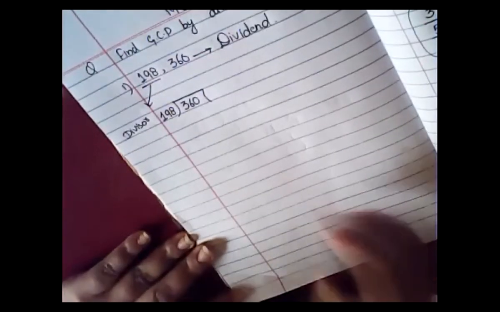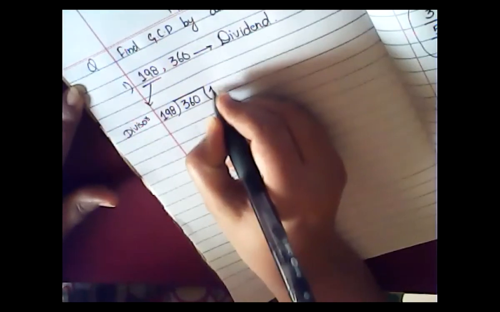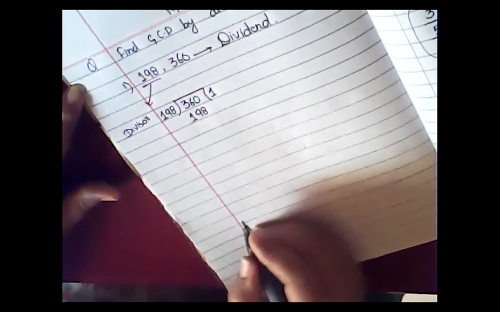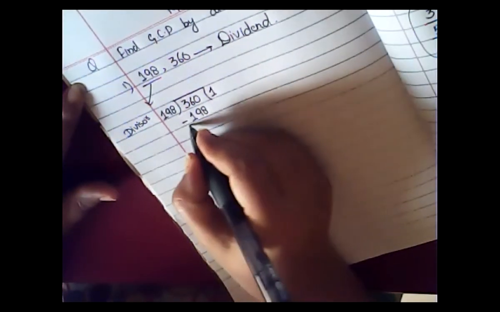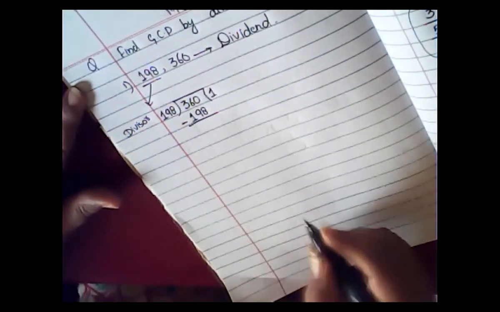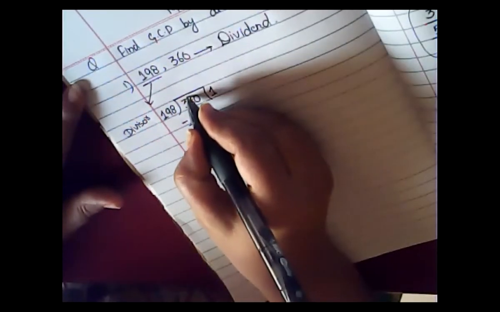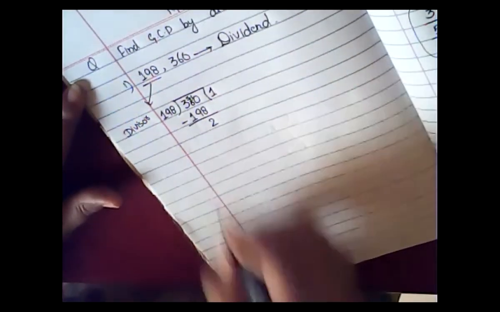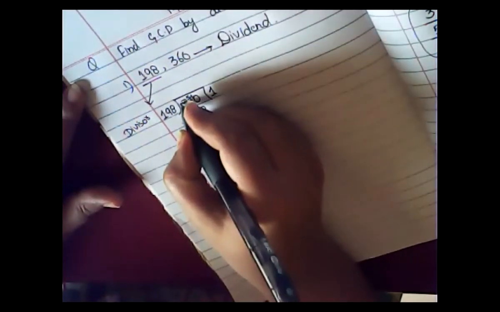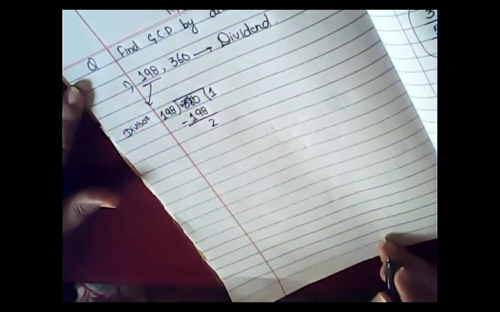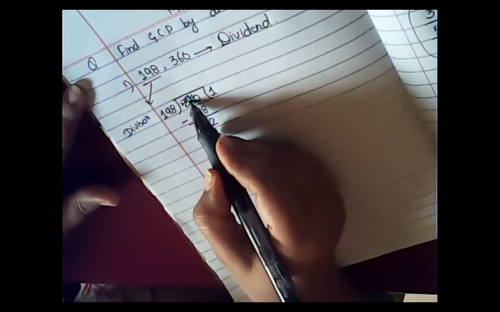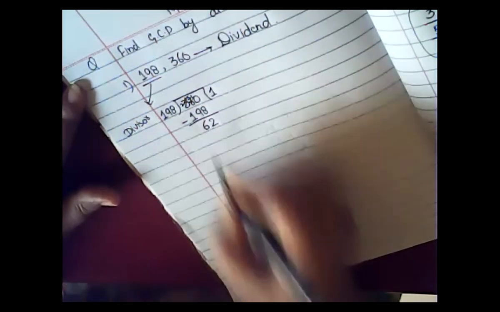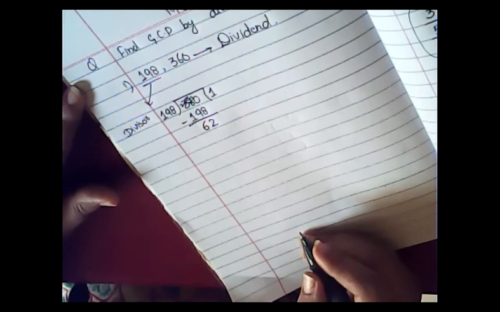Now 198 into 1 is 198. Now I will subtract it here, and after subtracting, I will take 1 from this number, it will become 5, and this will become 10. 10 minus 8 will be 2. Then I will also carry from this number, and this number will become 15. 15 minus 9 is 6.